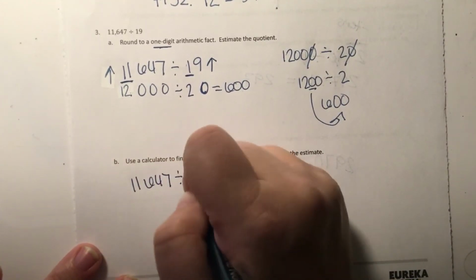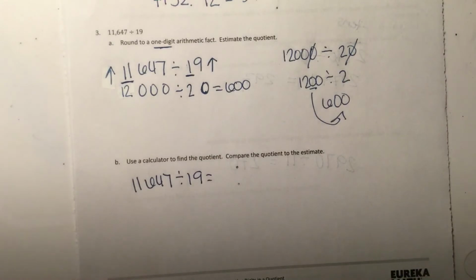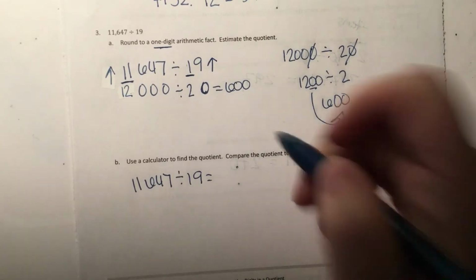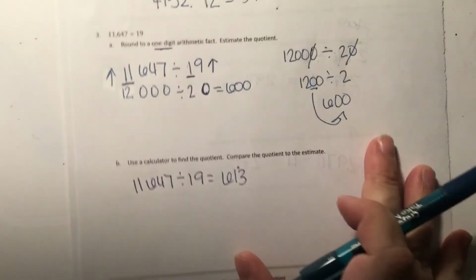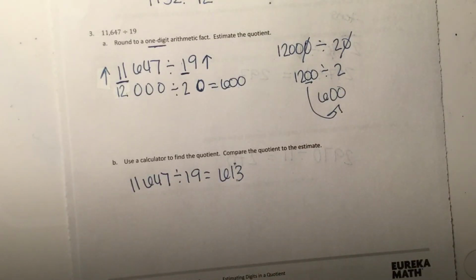11,647 divided by 19. Remember, always rewrite your problems so you know that you have the right numbers. 11,647 divided by 19 is equal to 613. That's pretty decent. There's only a difference of 13 here. What do we think? This one's a little bit better. When the numbers are a little bit closer, the estimation does show up and they're very close. When they're further away, it does make it a little bit more difficult, guys.